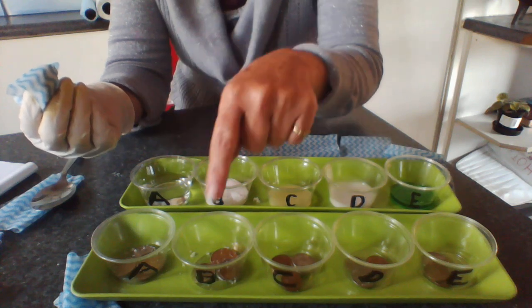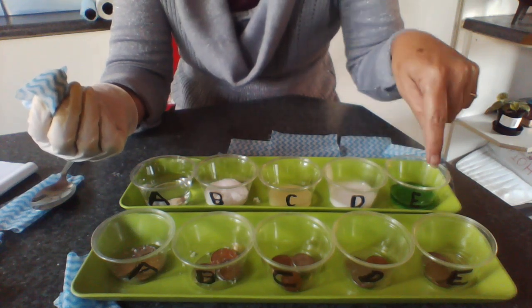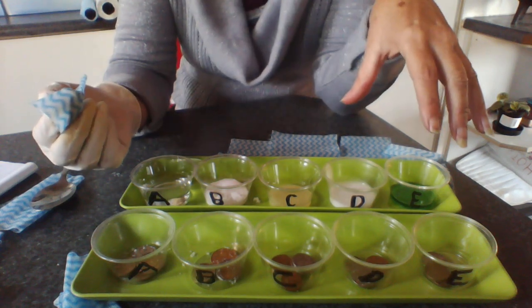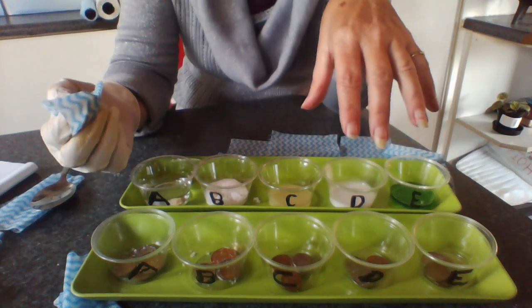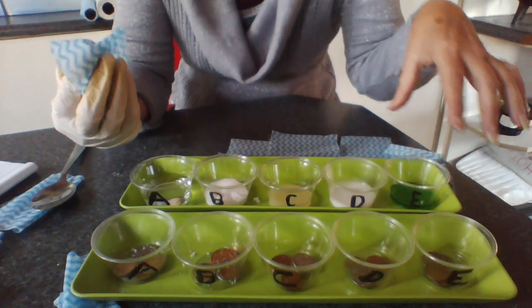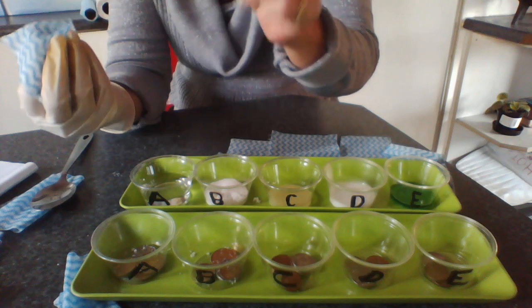Now, why I marked the little containers is, if you just pour all your coins in one container and you then try and do it, you're going to get confused which was which cleaning material that you used. So this just gets it better organized.